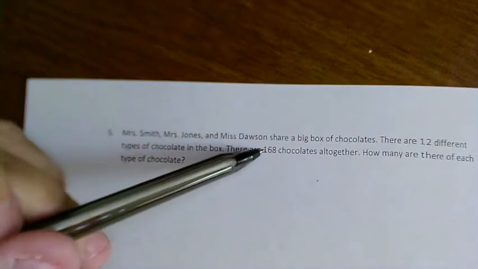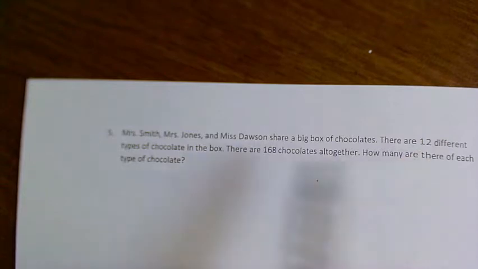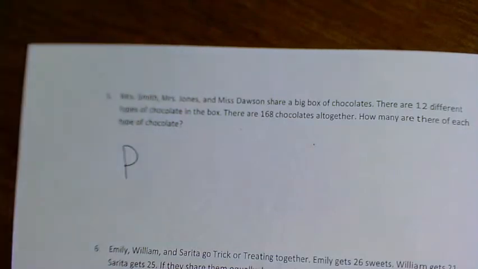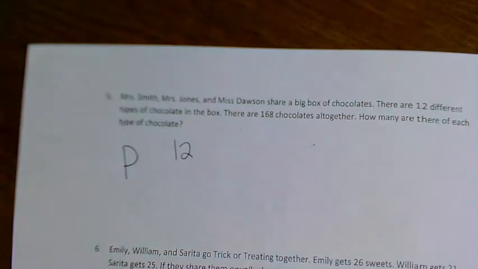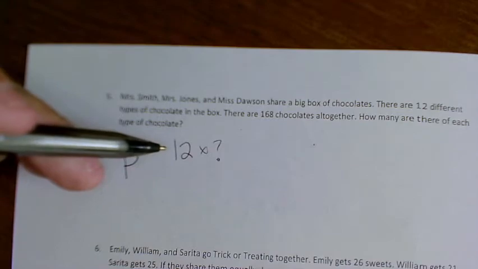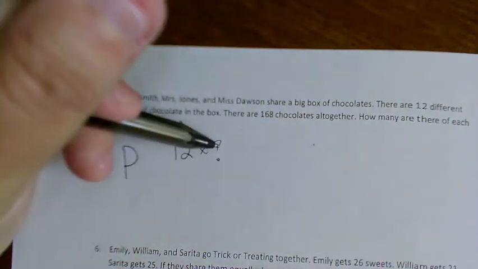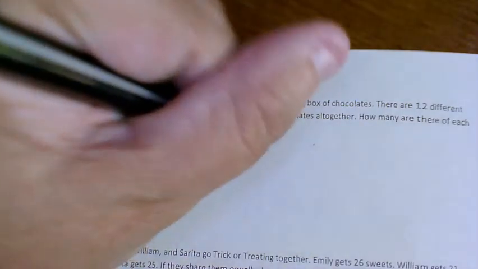So we have 168 total. So is the 12, are those like groups, or is that the particular size of something? Since they're different types, those would be like groupings. So this is going to be partitive. It's like you have 12 different types, how many of each type. Maybe there's a peanut butter one, a strawberry one, a vanilla one, whatever they happen to be. So there's a certain number of each flavor, and there's a total of 168 of them.